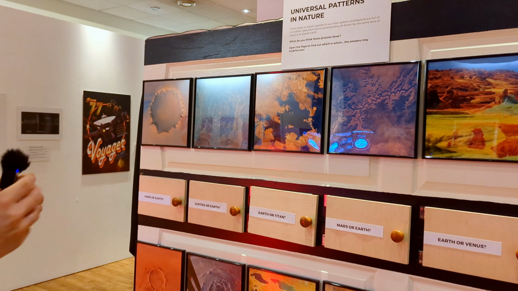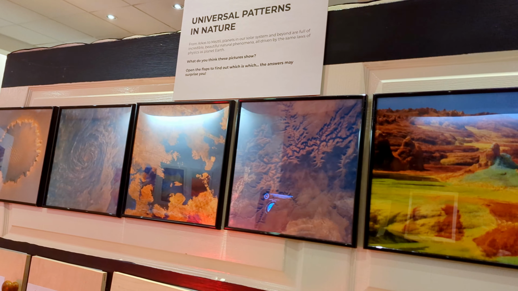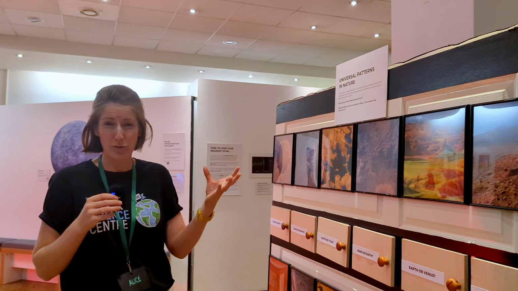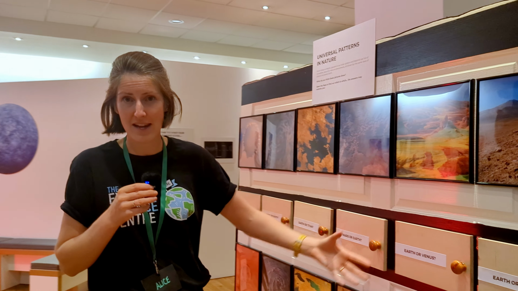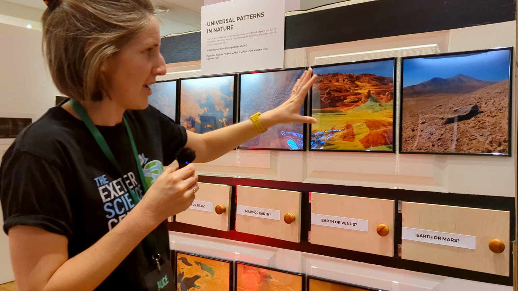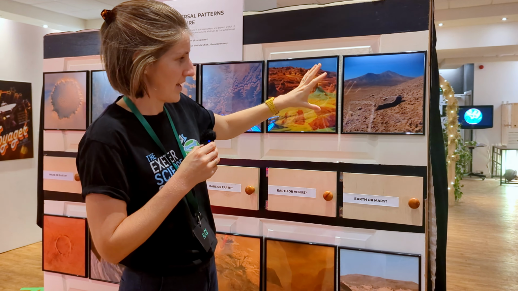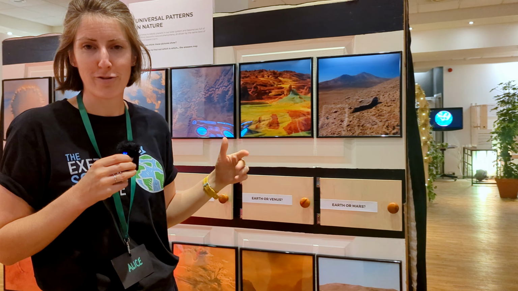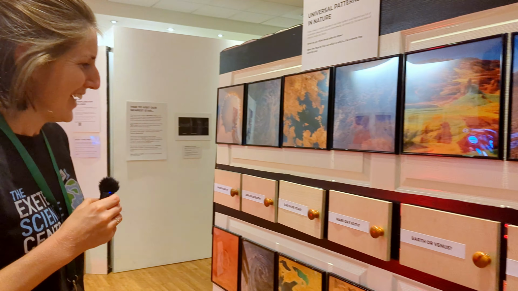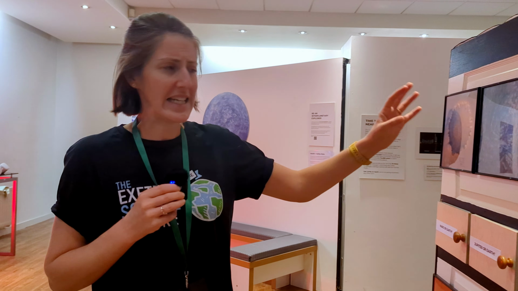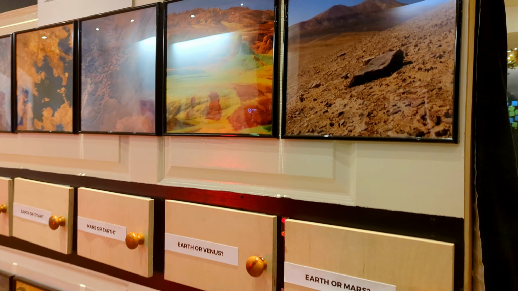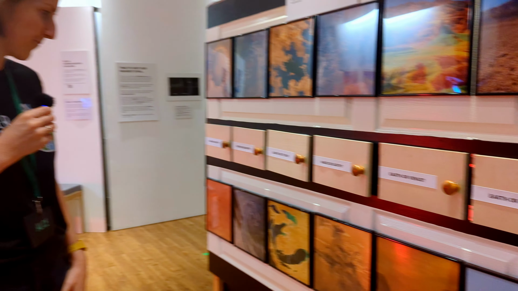So this board really shows us all about how physics is the same everywhere. That's one of the reasons that we can use the same models to understand Earth as we can to understand other planets, because we see the same features all over the universe. So here we've got pictures of, in each set, a picture from Earth and a picture from another planet, and you have to guess which one's which and see if you're right behind the flaps. So yeah, we see craters, we see storms, we see lakes, we see big canyons and extreme environments. We see that on Earth, but we also see it elsewhere in our solar system.